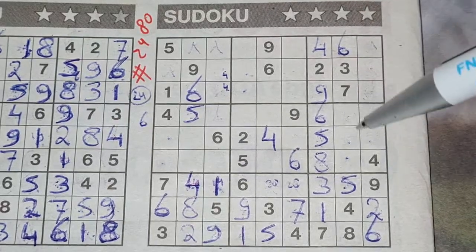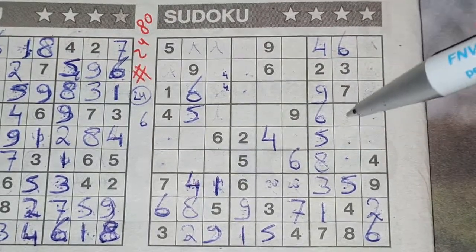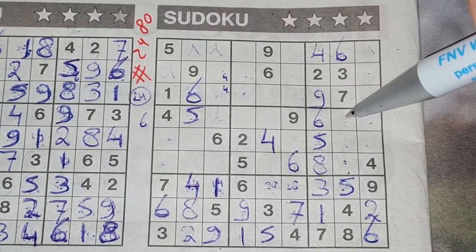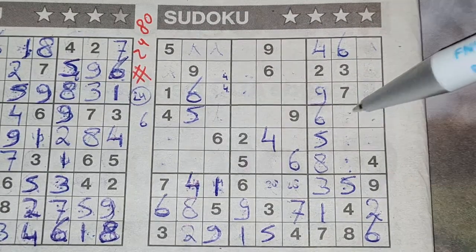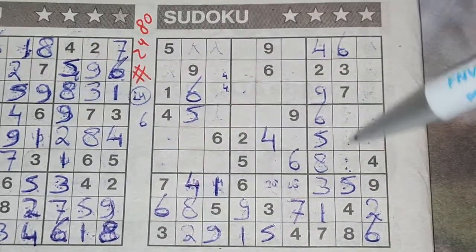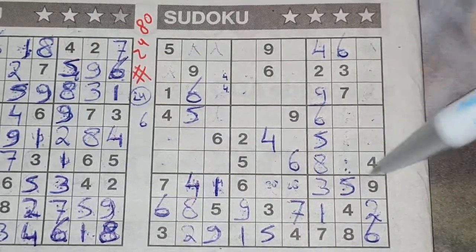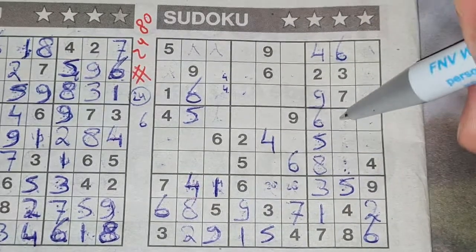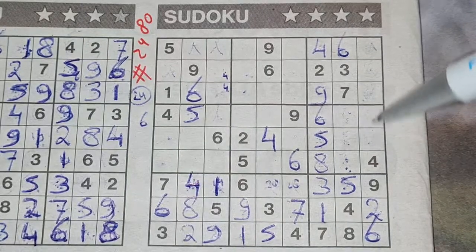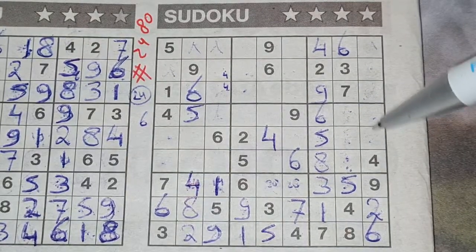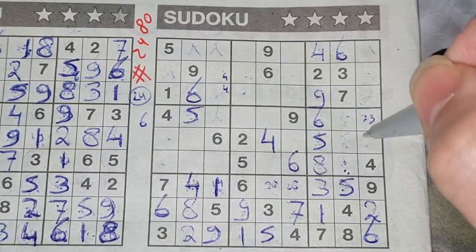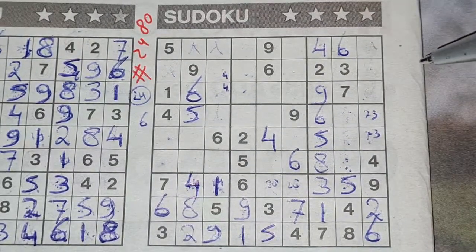In this column, 3 missing numbers. The 1 is missing, the 2 is missing, and the 9 is missing. 1, 2, 9. That means in this big square, 1, 2, 9, the other 2 boxes are the 7 and the 3. 7 and the 3 are missing. Let me mark those 2 boxes, 7 and the 3.